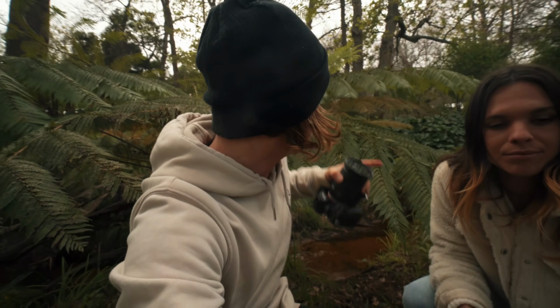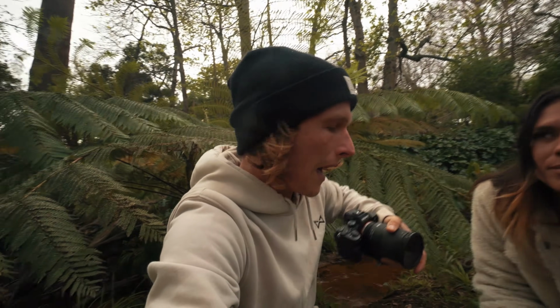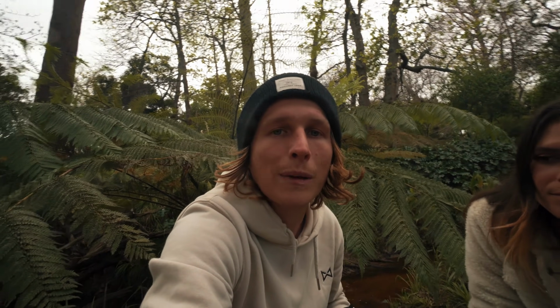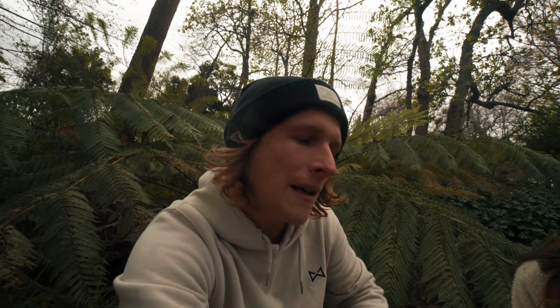So what we're going to be doing is having Hannah's hand running down this fern here, and I'm going to be getting as tight as I possibly can and filling as much of the frame with Hannah's hand as I can, and then adding some really nice movement and tracking that hand as she moves it.